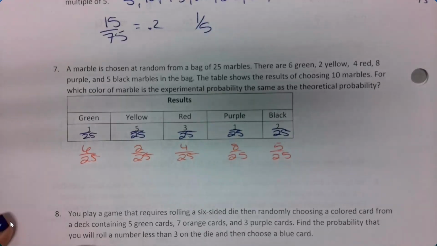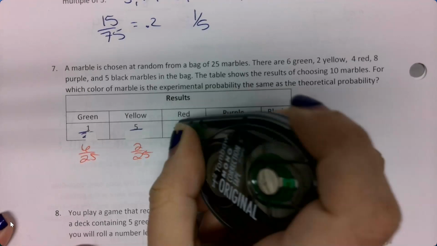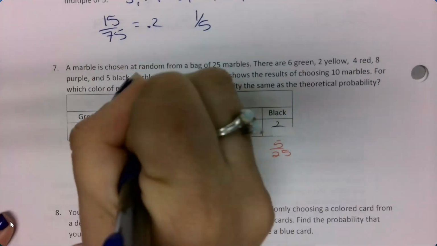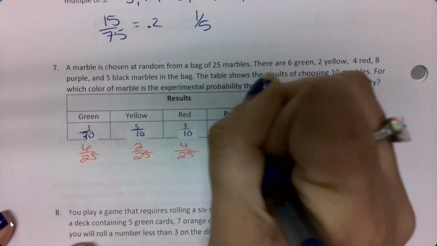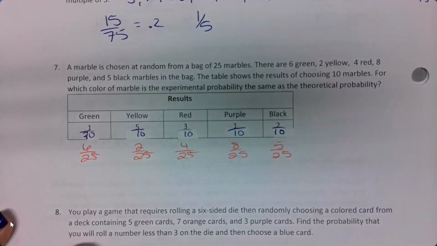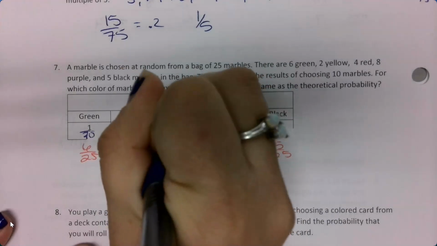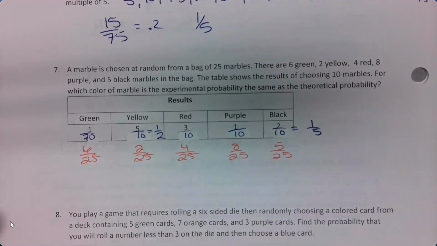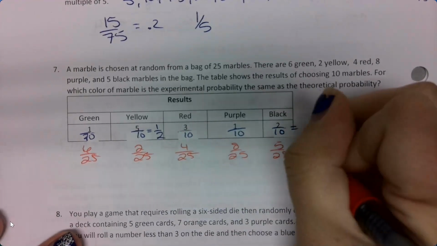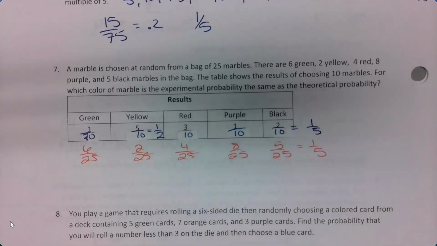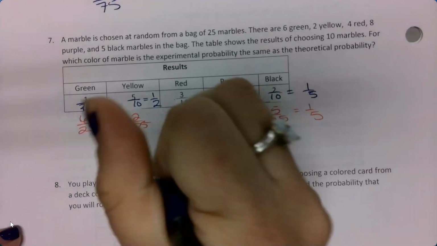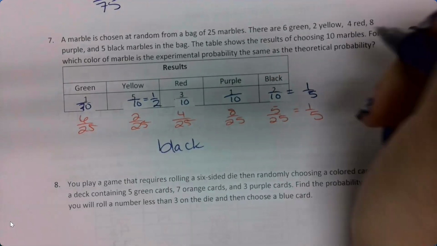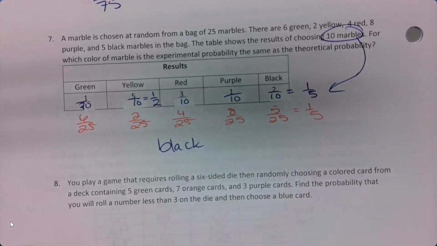The table was for 10 marbles. Okay, so I just need 2 on my table. I need to simplify yellow. That gives me 1/2, and black is 1/5. I want to simplify my red ones if I can. The black simplifies again to 1/5. So because the 2 fractions match up, black is the one that's the same. So I need to pay attention to how many marbles it tells me in the problem.